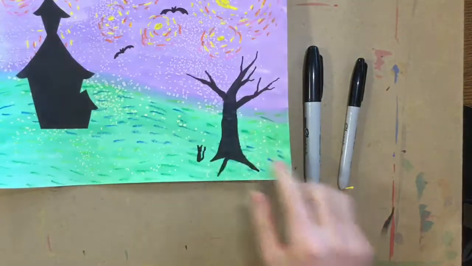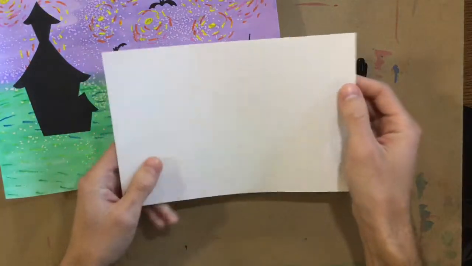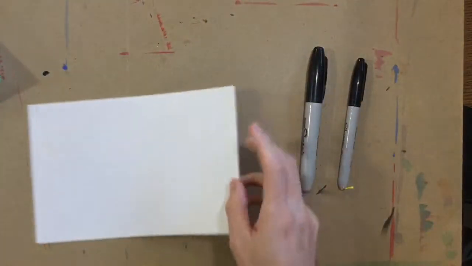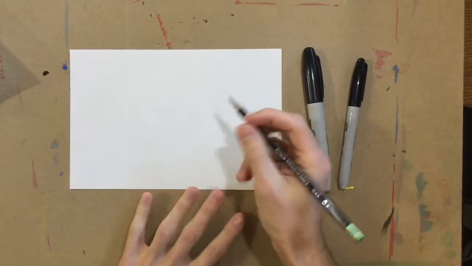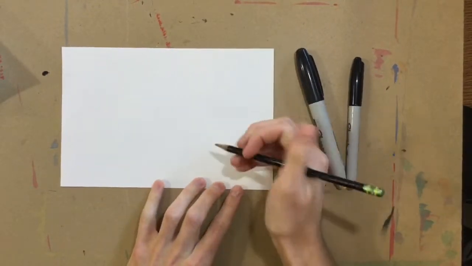You can see that I've already added details to my background. So I'm actually going to show you how to draw these things on my white sheet of paper. You'll be working on your background though. I'm going to start off showing you how to draw a cat a couple different ways. When you start drawing these, you should use a pencil first in case you make a mistake.